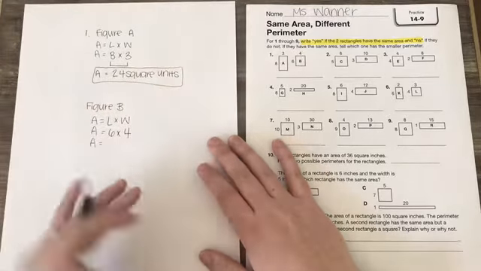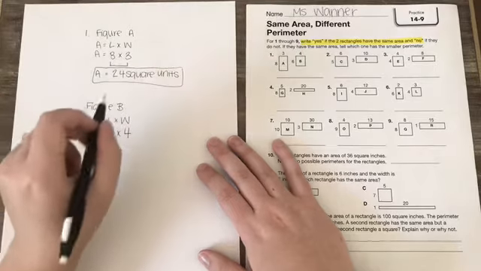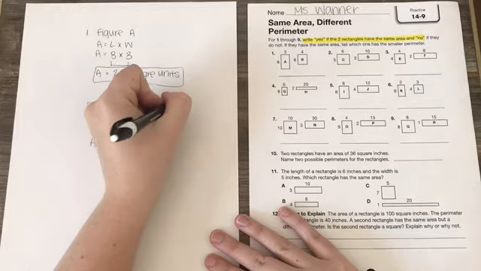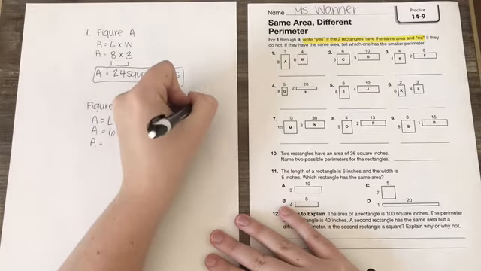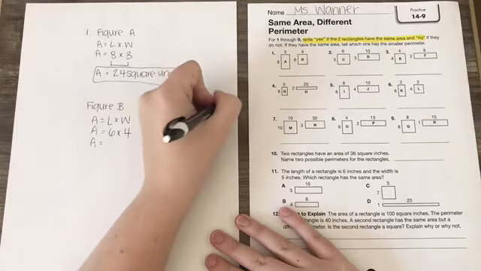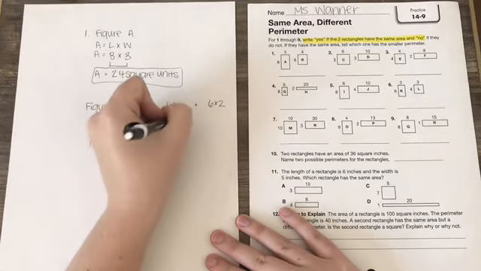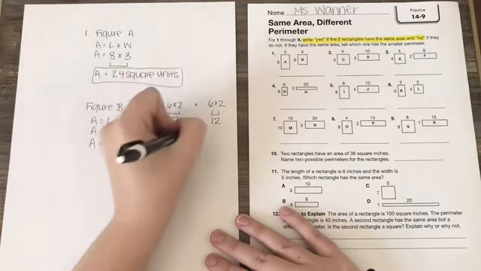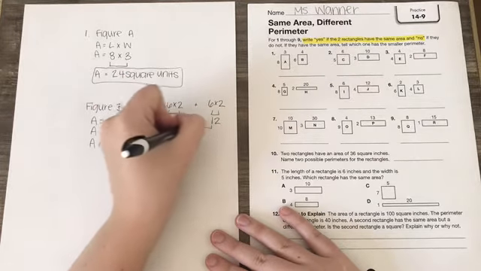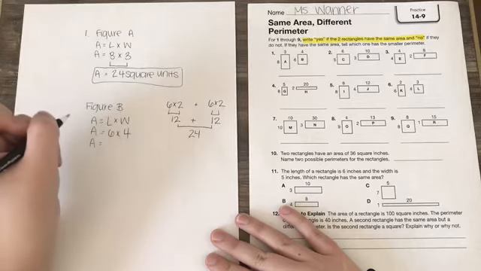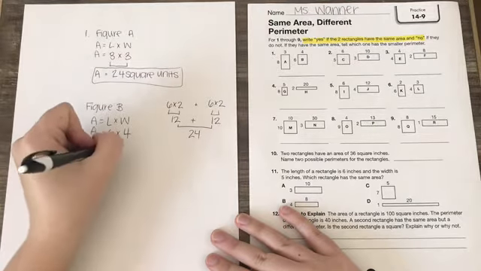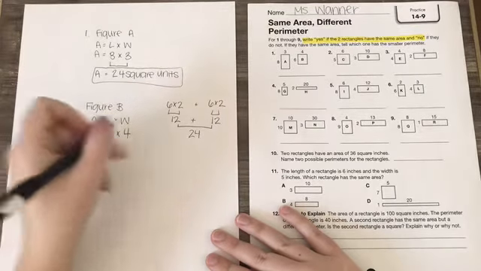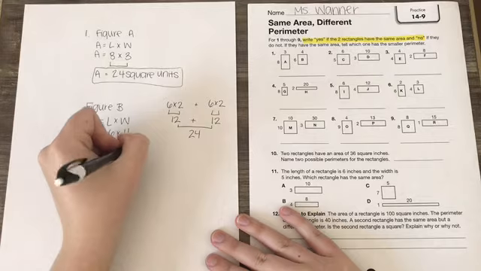Well, like I did earlier, I know that I can split 4 into 2. So if I don't know how to multiply 6 times 4, I can do 6 times 2 and then add those together. 6 times 2 is 12, and 6 times 2 is 12. If I add those together, I'll get the same thing as if I were to multiply 6 times 4. So 6 times 4 is 24. And then I want to make sure that I write square units because we are multiplying to find our area.